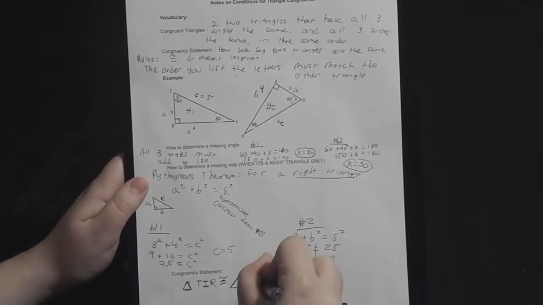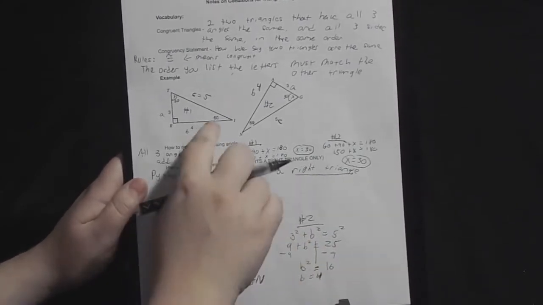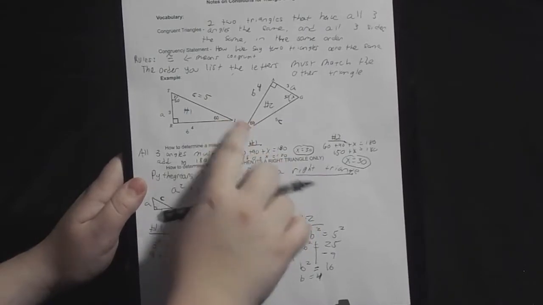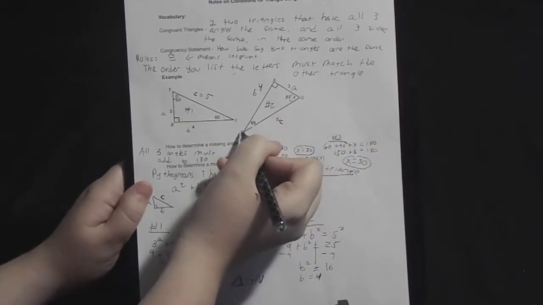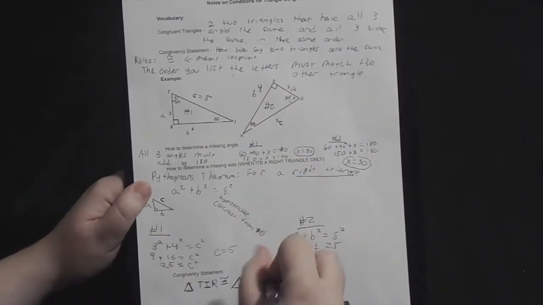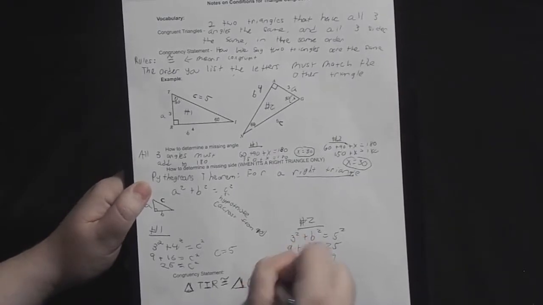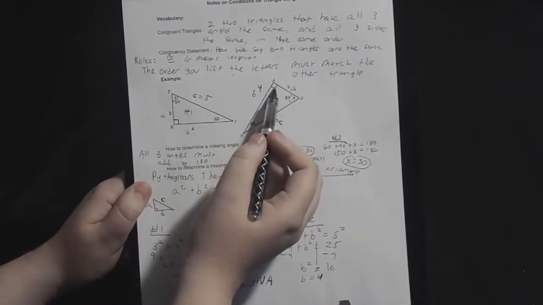And if you look, both I and N are your two 60 degrees. Then from there, I move along the side that's 4, and get to R. So from my N, I move along the side that's 4, and get to the A. And you can also see that angle A is the 90, just like angle R is the 90 over here. So it's important in the congruency statement that the order you list your letters must match the other triangle. Like they must be aligned. Okay, go ahead and flip the page over.